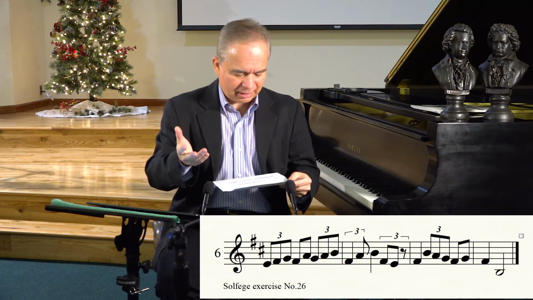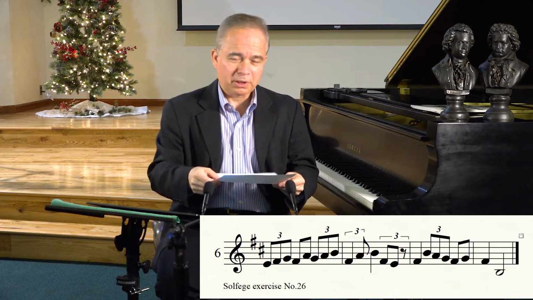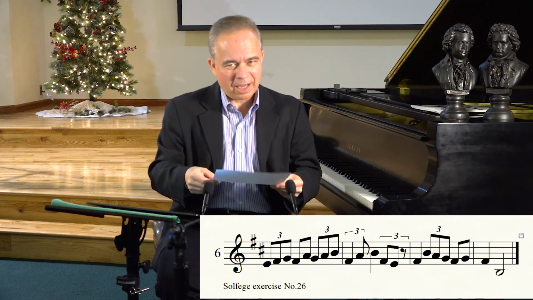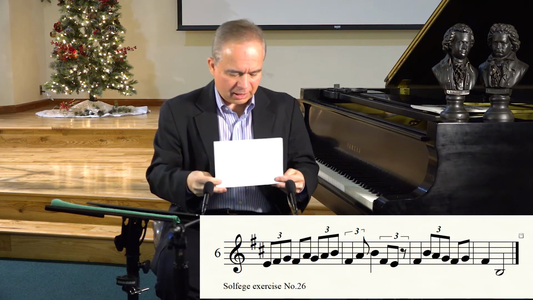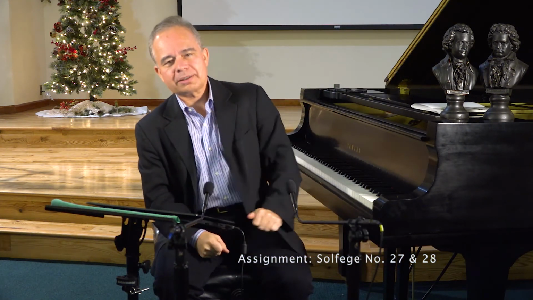I didn't want the pitches to distract you too much from going back and forth. You can see on the last line here, you have to go back and forth between triplets and straight eighth notes. Not easy. Da, da, da, da, da, da, da, da, da, da. Okay, excellent. 2 more solfeggios for next time, number 27 and 28.